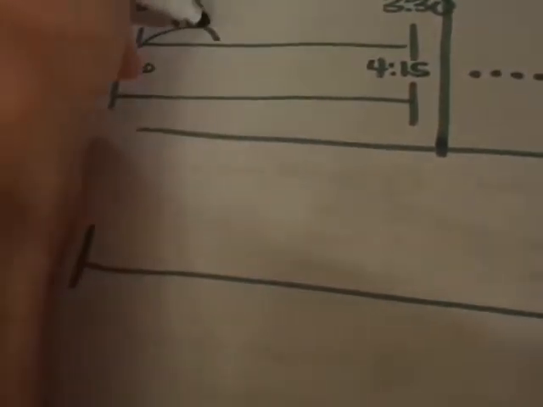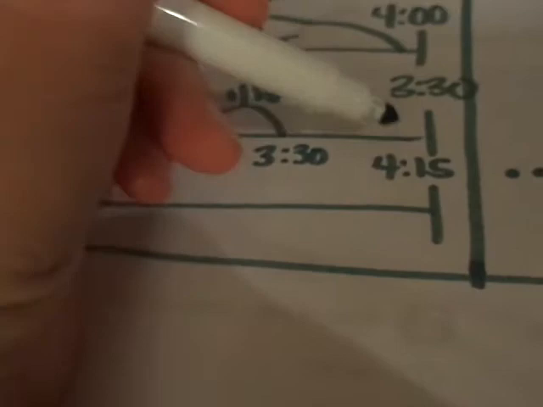C, 1:30 to 4:15. So I can make an hour jump. 1:30 plus an hour is 2:30. I can make another hour jump because 2:30 plus 1 hour is 3:30. I cannot make another hour jump because that would take me to 4:30, which would be way too far. So I can do 30 minutes because that's easy to jump in my head. So 3:30 plus 30 minutes is 4 o'clock. From 4 to 4:15 is 15 minutes.